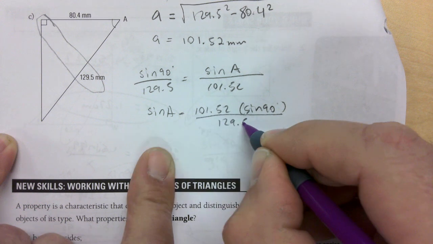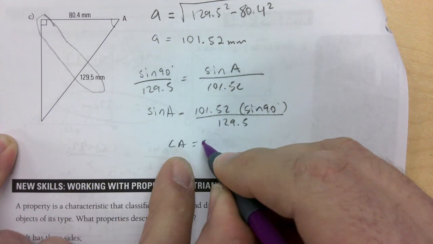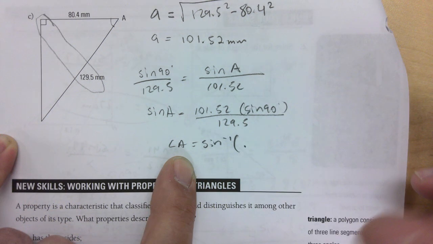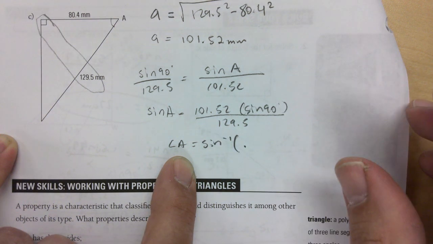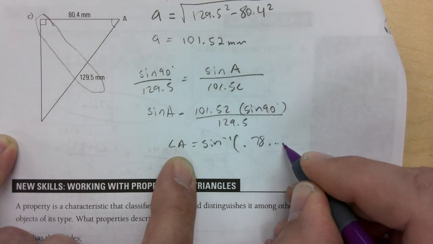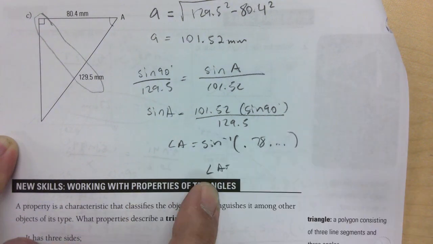Angle A is sine inverse of point .78, keeps going. So angle A is 51.62.